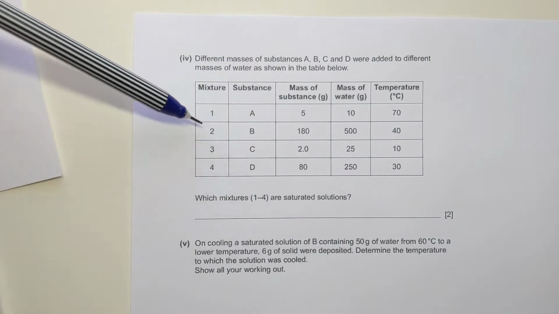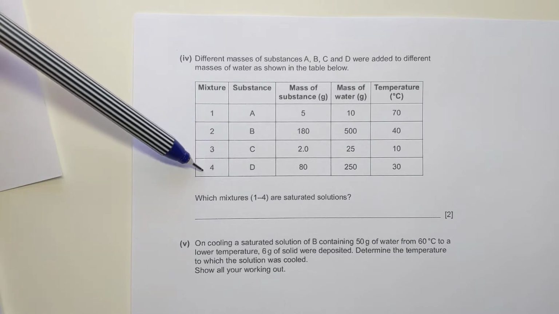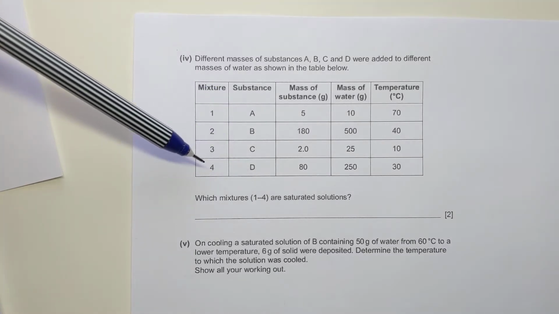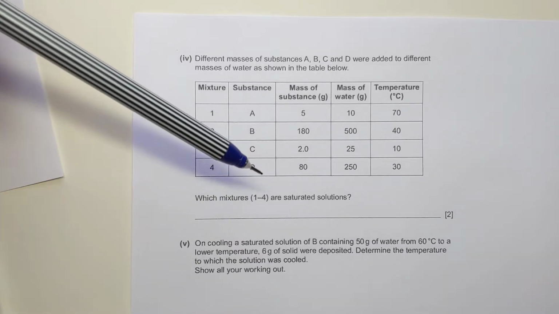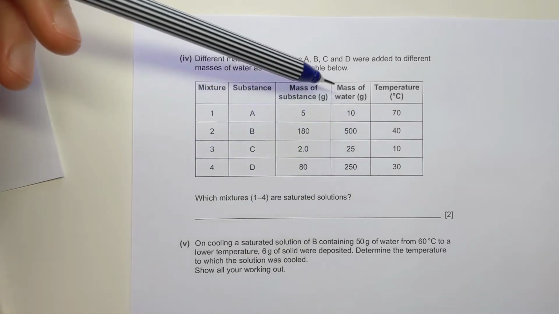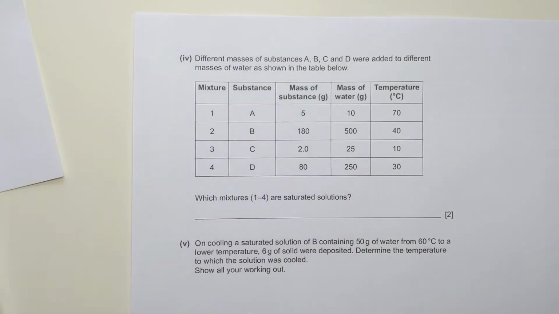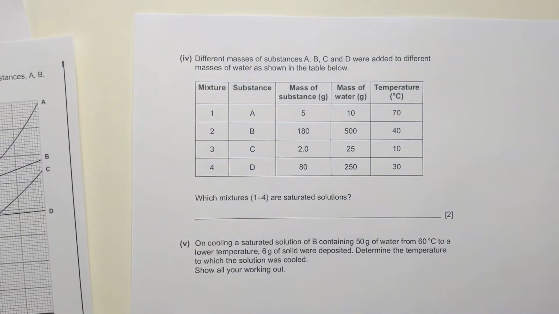First question we have to work out is which of those mixtures, so that refers to the mixtures of A, B, C and D, 1 to 4, are actually saturated solutions. There's no kind of trick way of doing this. Basically, you have to work out what these values are corresponding to the solubility graph on the previous page.